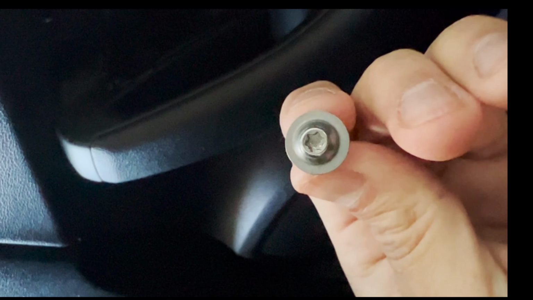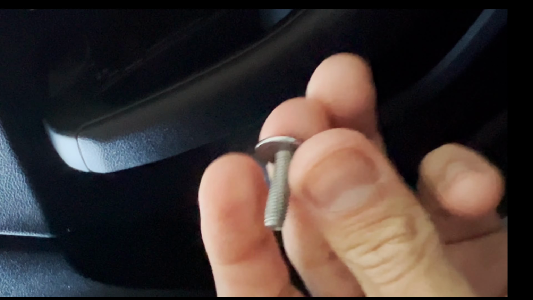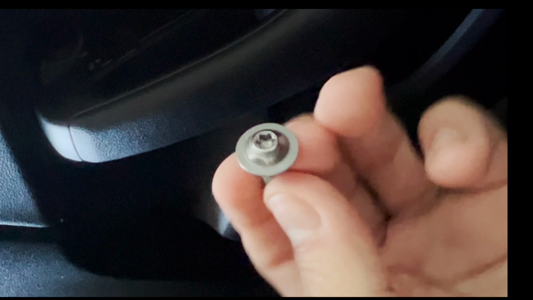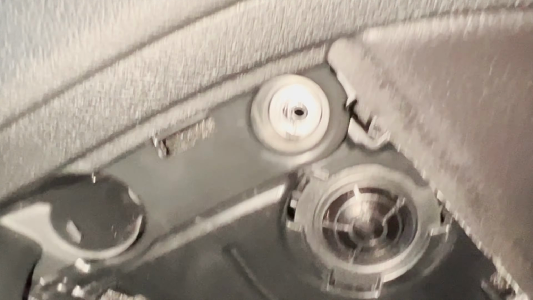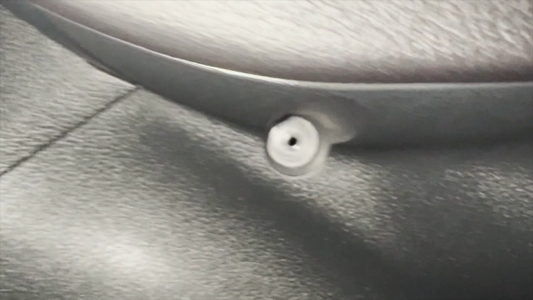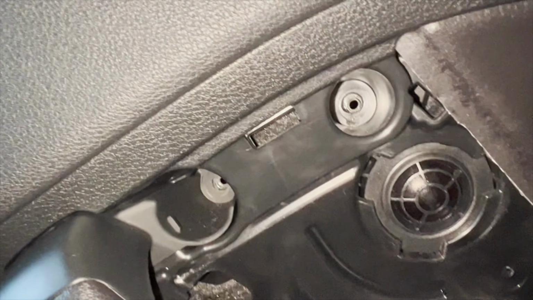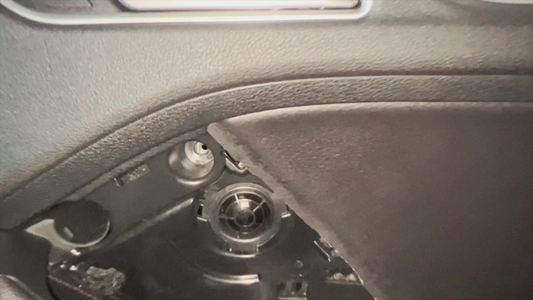So yeah guys, Torx 25. They're all the same size and the same length. So 1 is out, 2 to go. Okay guys, all screws have been removed. You can see there.